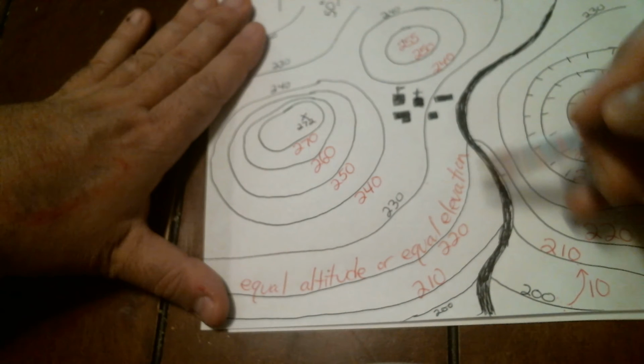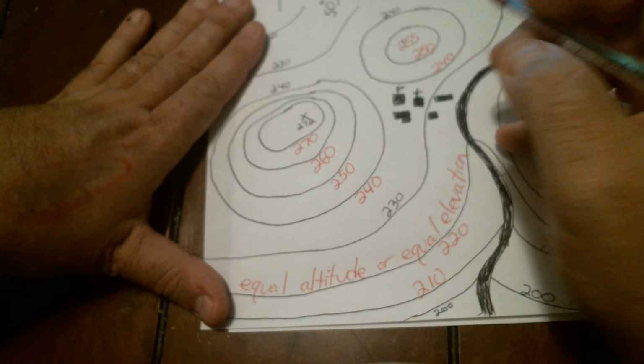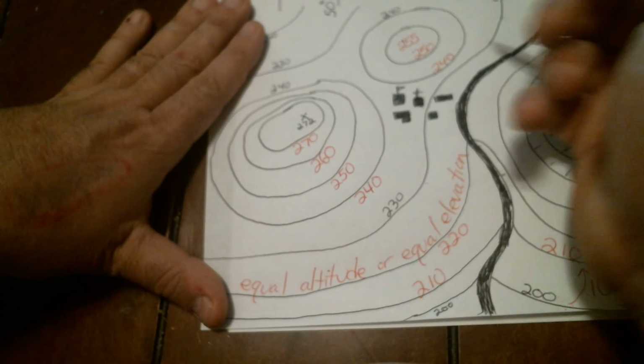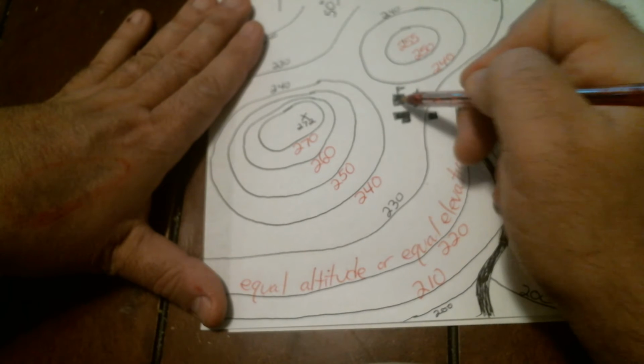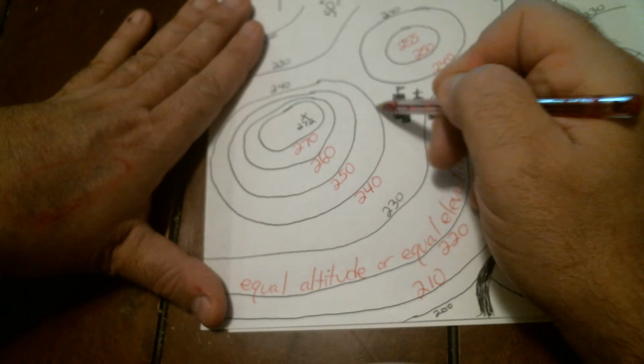Now that we have all of our contours labeled, we can estimate the elevations of locations. So if I was to estimate the elevation of this school here, it is between 230 and 240.